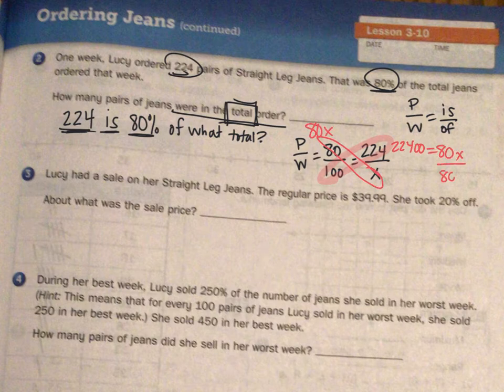When I divide by 80, I get an answer and a grand total of 280. So 280 goes right here. That tells me that there are 280 total pairs of jeans. 80% of them would be 224. Moving on to the next problem.